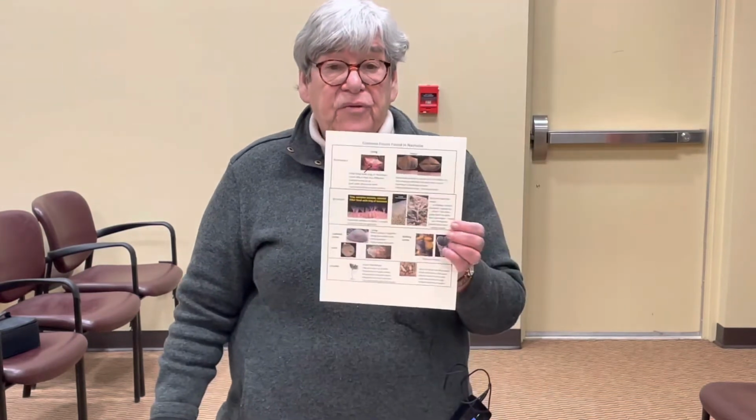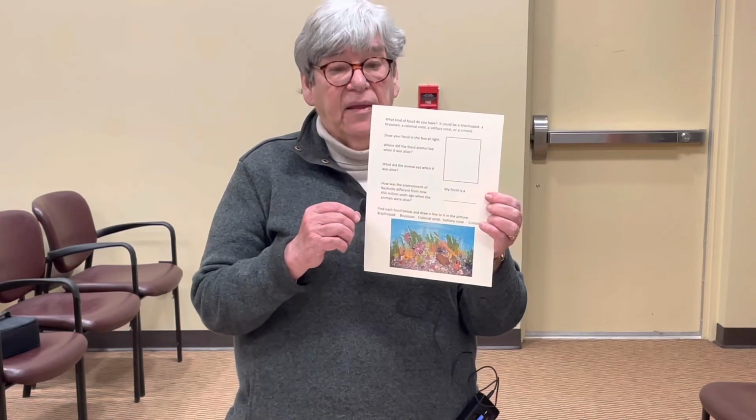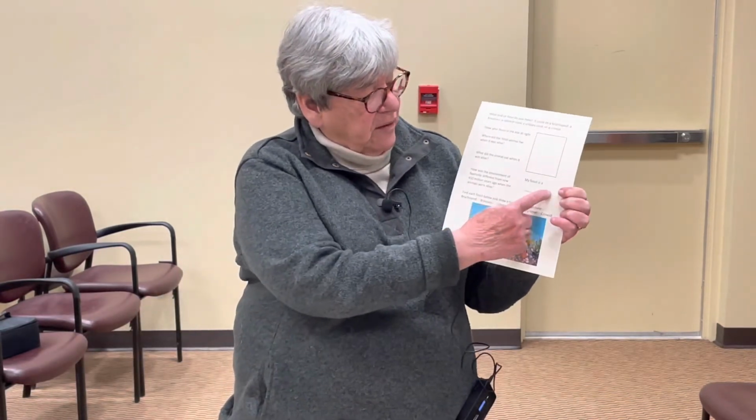So what the students do is identify the fossil and fill out the back side of this worksheet. We want them to identify the fossil, to draw a picture of the fossil in the box, and to answer questions like, where did the animal live when it was alive? What did the animal eat? And so forth. And they write what fossil it is in this blank.